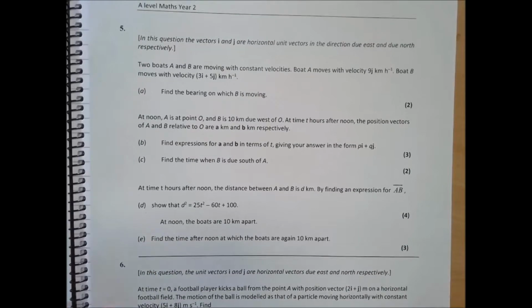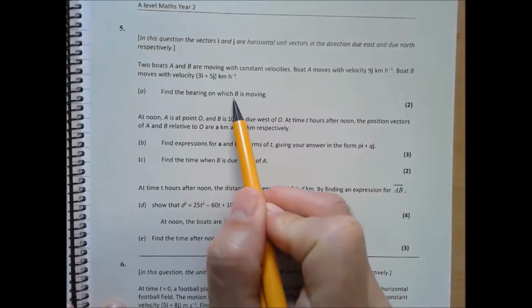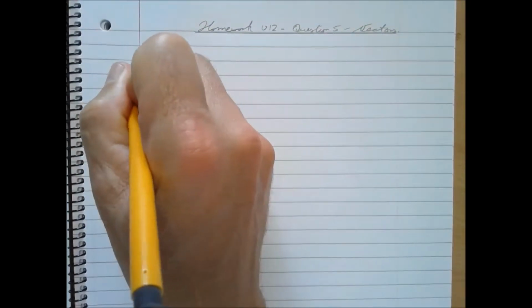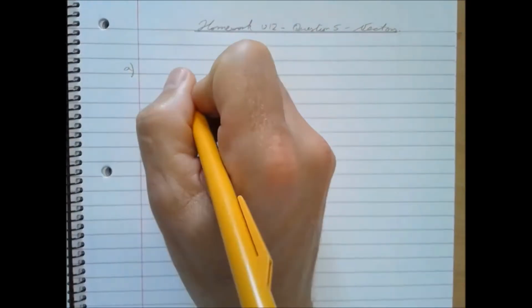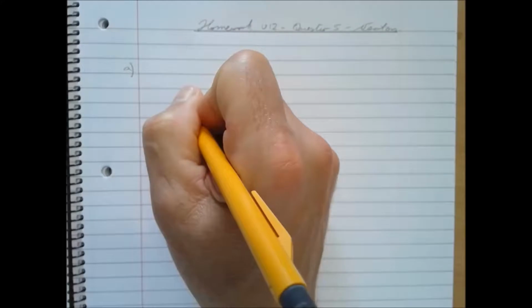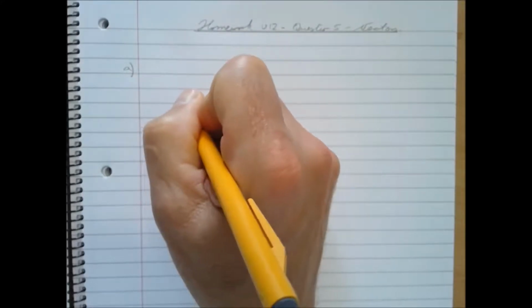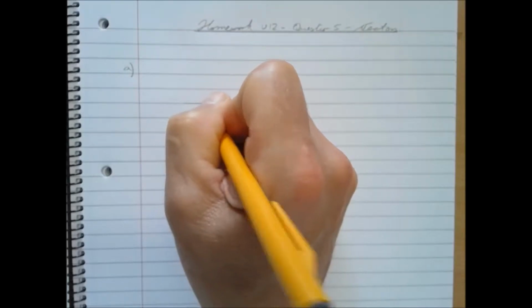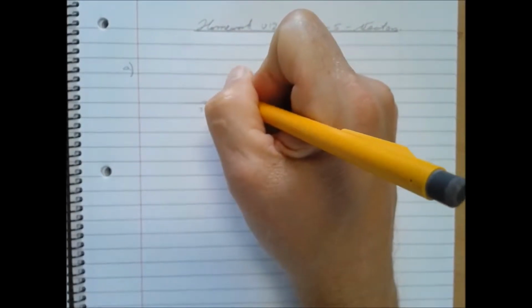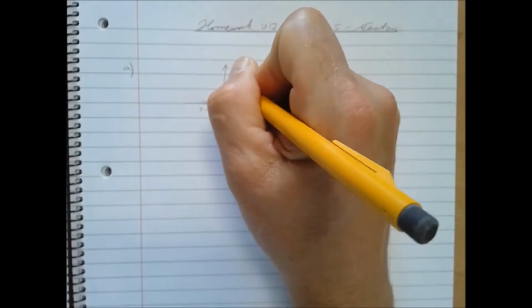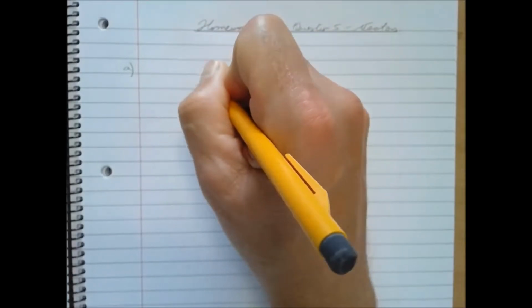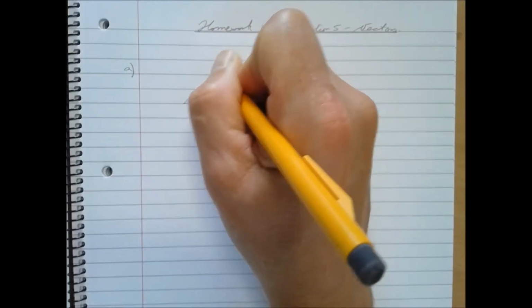Okay, so find the bearing on which B is moving. We've got the velocity vector, which is 3i plus 5j. And we're going to remember that bearings are always measured from north. So we've effectively got a velocity vector that looks something like this. We've got 3i going this way, and 5j going up here, and there's my j. So we're looking at a velocity vector that's basically doing that.